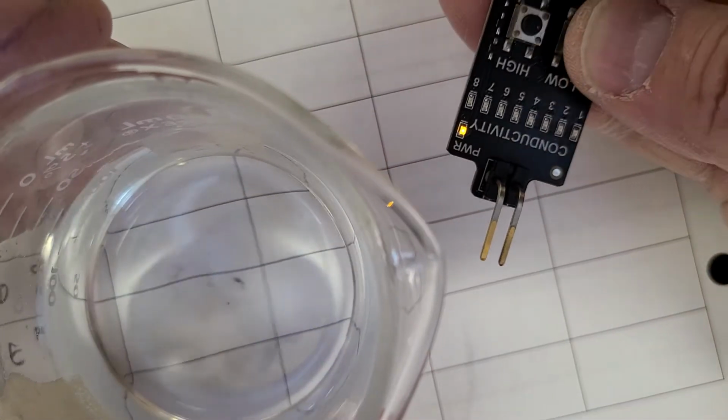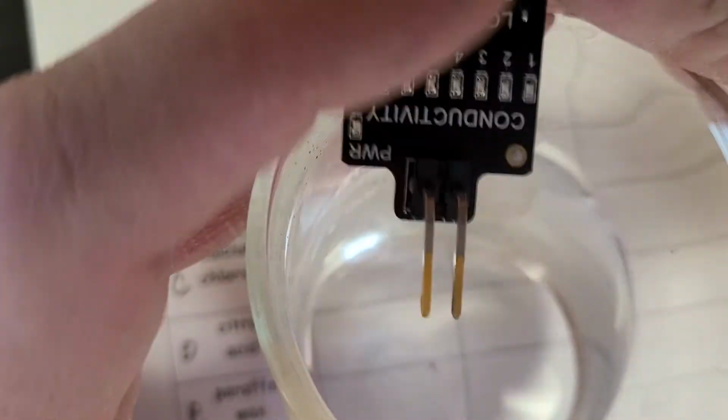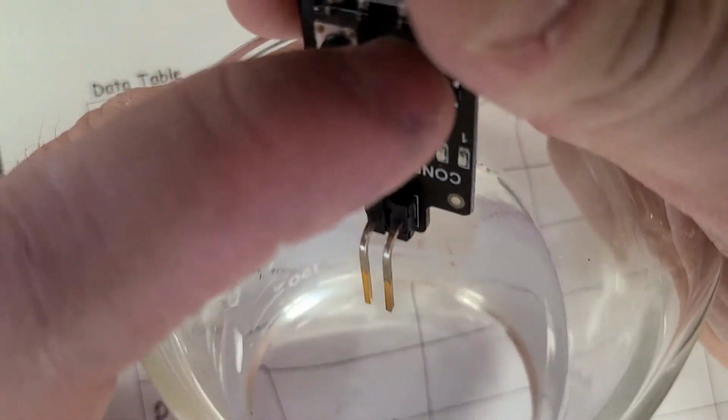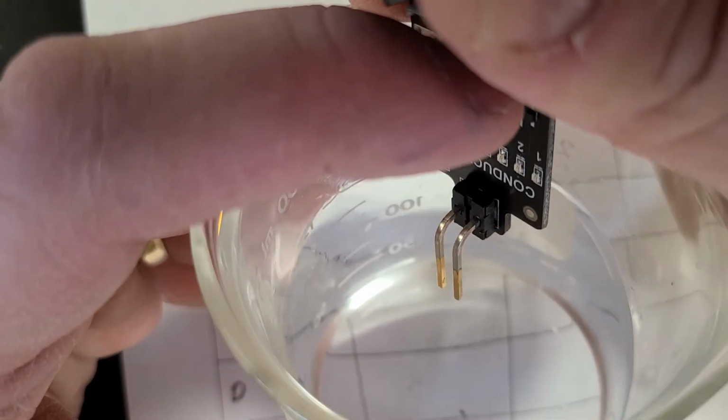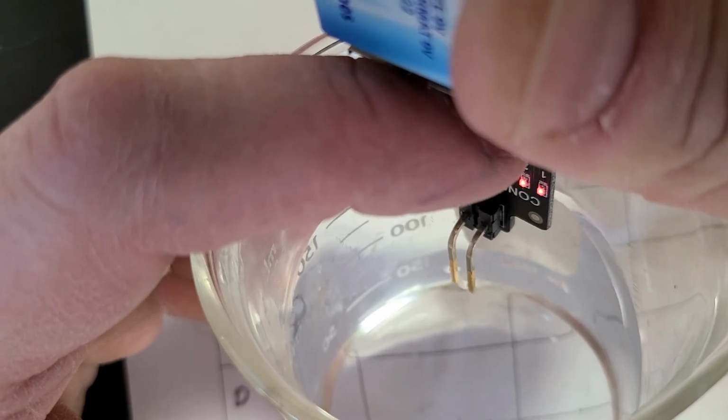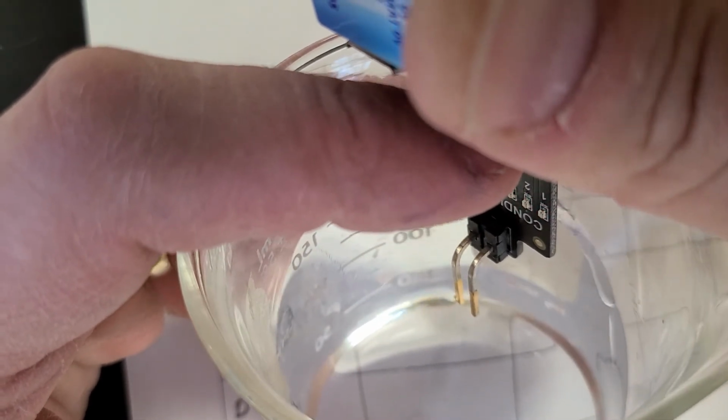Citric acid is the next one. Let's make sure my thing is still working here, so pressing, yeah, nothing happens. All right, so press the low button. Again, I'll try to orient my hand so you can actually see. Two lights. Okay.